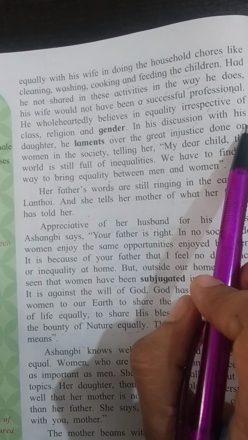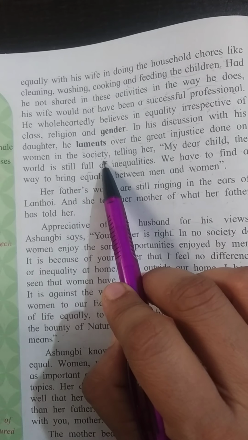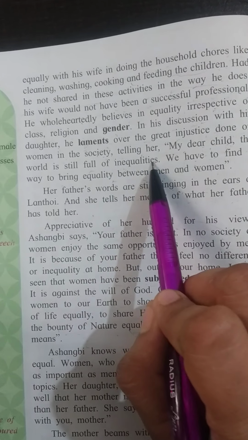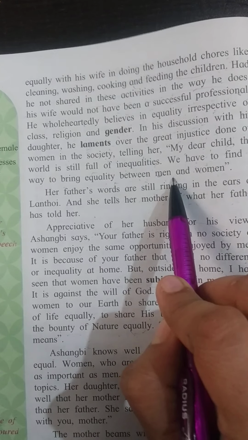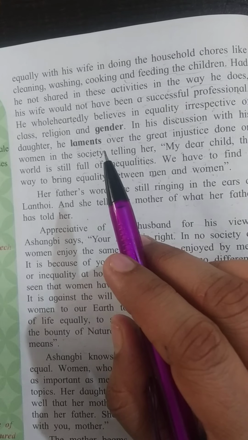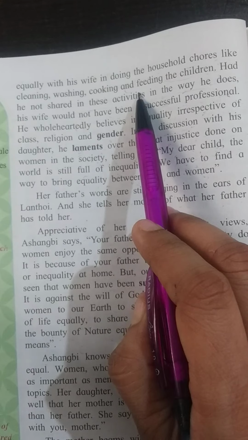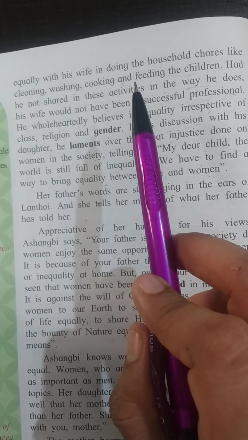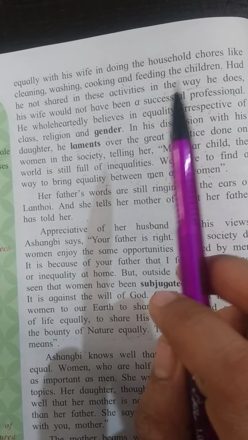In his discussion with his daughter, he laments over the great injustice done on the women in the society, telling her, "My dear child, the world is still full of inequalities. We have to find a way to bring equality between men and women." So here we can see that the husband is very supportive and helping in the household work like cleaning, washing, cooking and feeding the children as well, and he does not discriminate between the men and the women. He believes all of them are equal, and he also is a lawyer and a social worker.